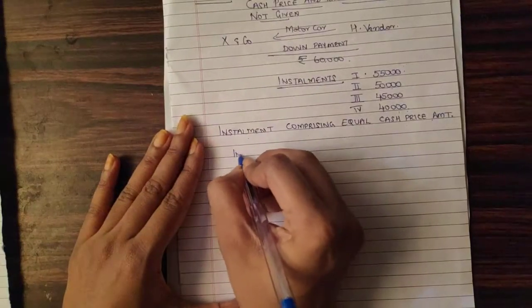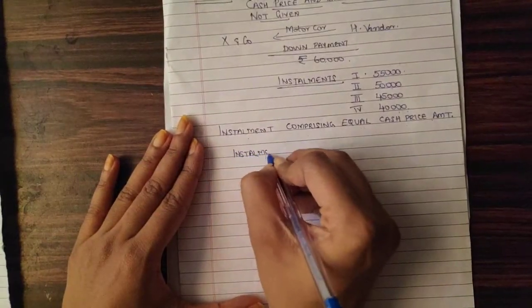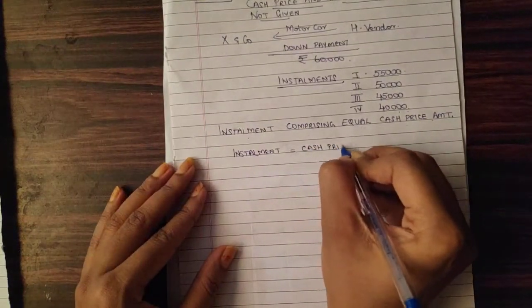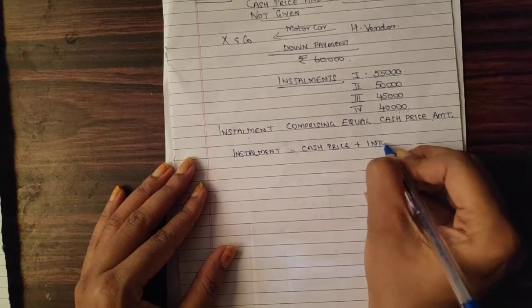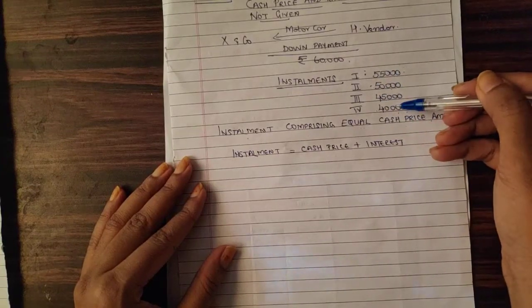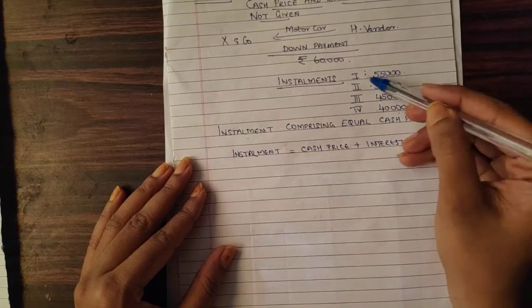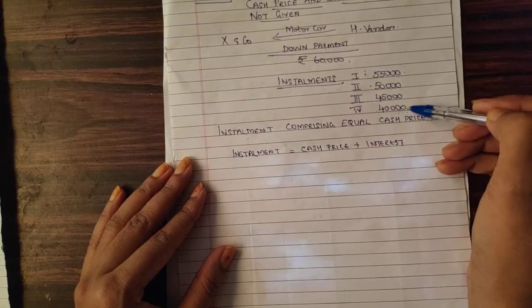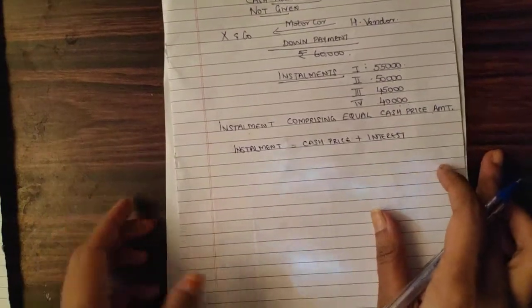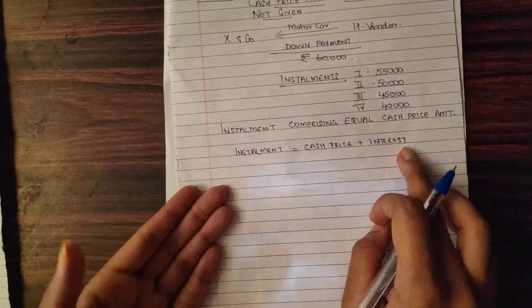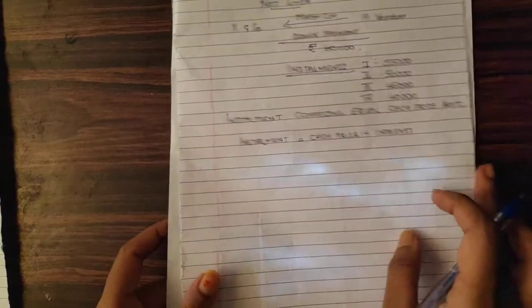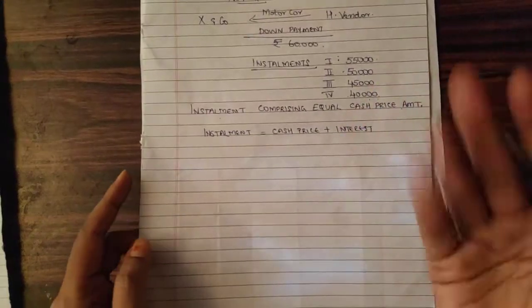We know that installment should be equal to the principal amount or the cash price plus the interest. And they are saying that in each installment the cash price is the same. So the reason why the installment amount differs each year is because of the interest amount. Now we need to find out what is the interest amount and we also need to find out what is the cash price because these two are not given.